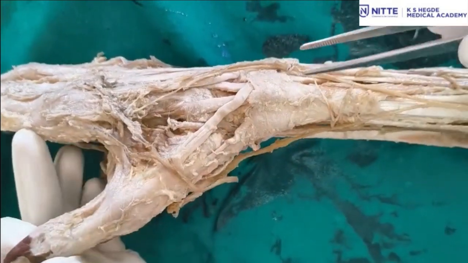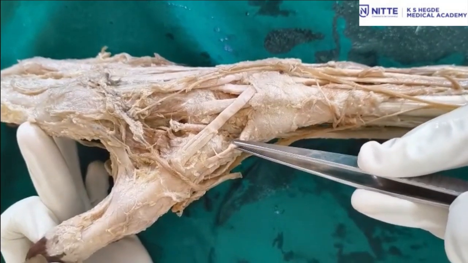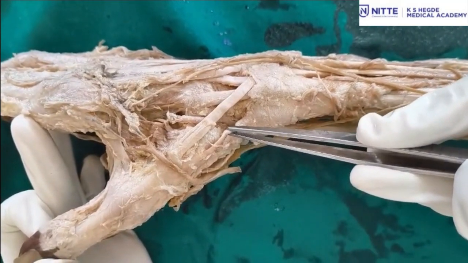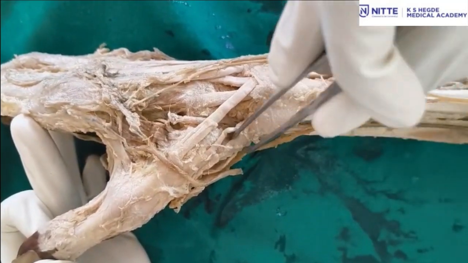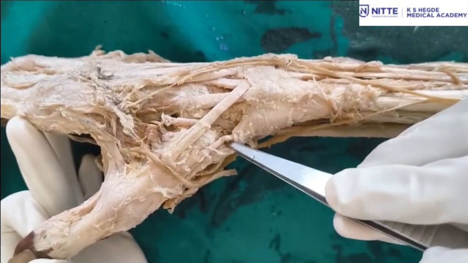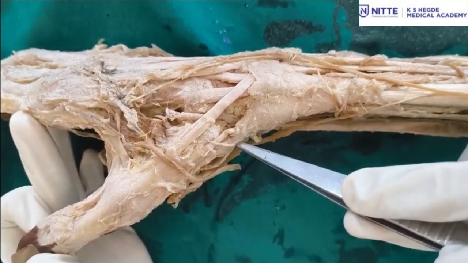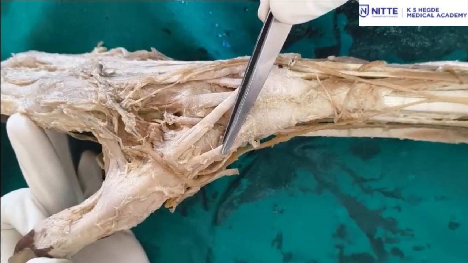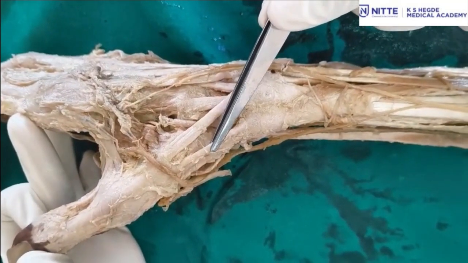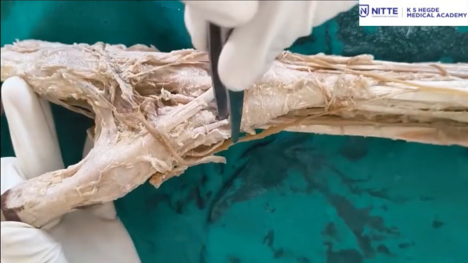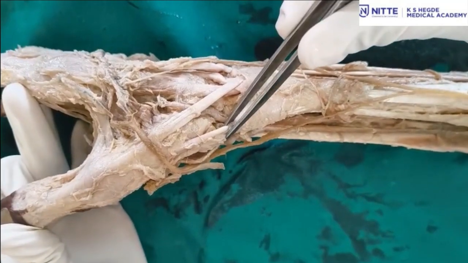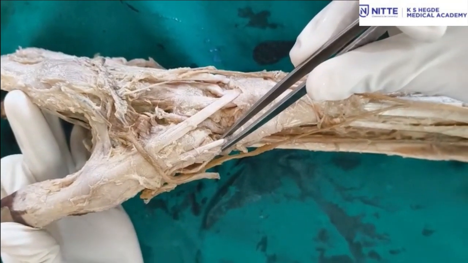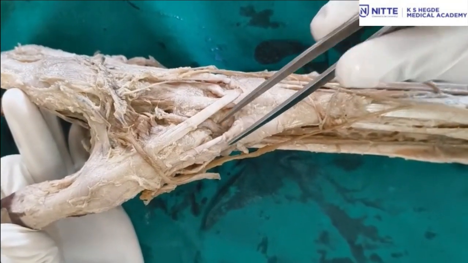Anatomical snuff box is laterally bounded by the tendon of abductor pollicis longus. Just medial to that, we can see extensor pollicis brevis. So these two muscle tendons are forming the lateral boundary of anatomical snuff box.